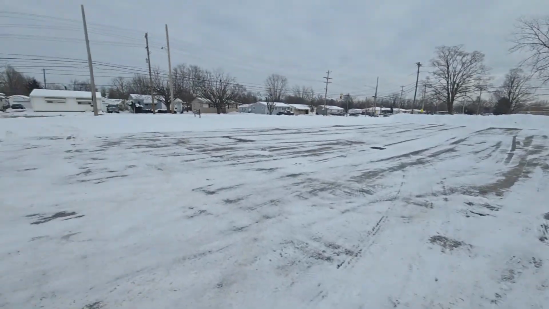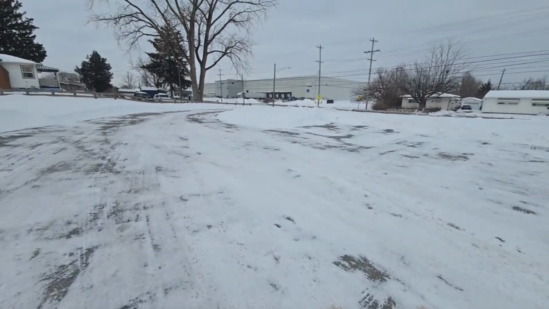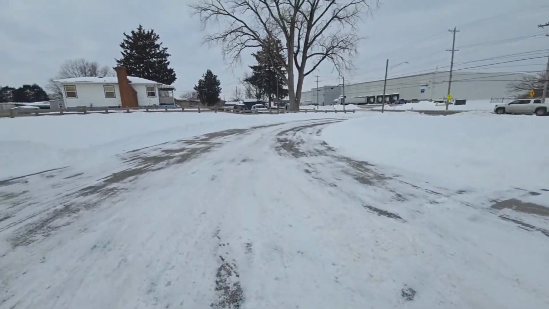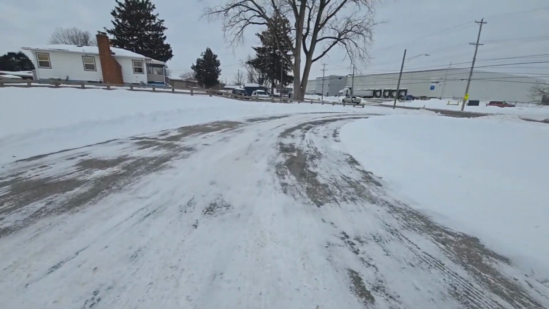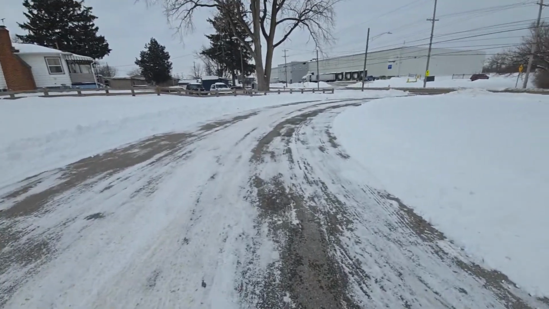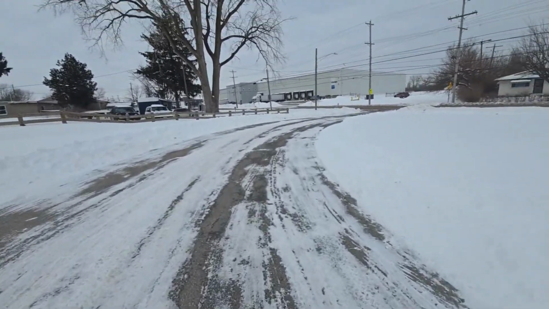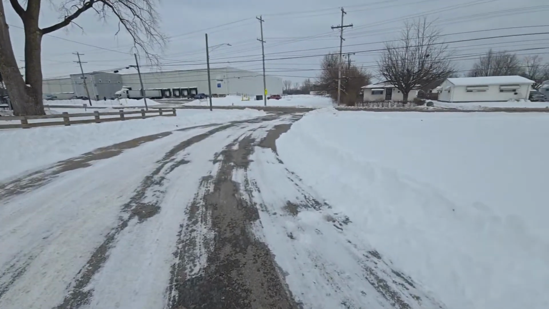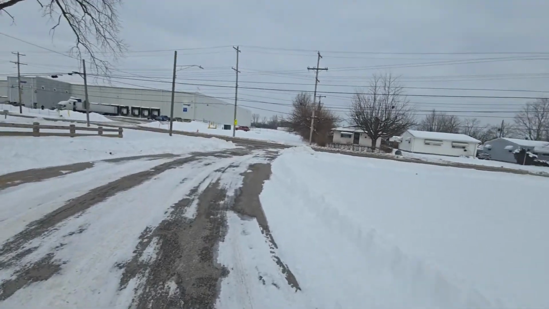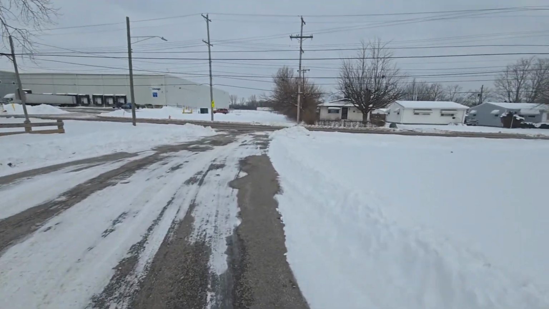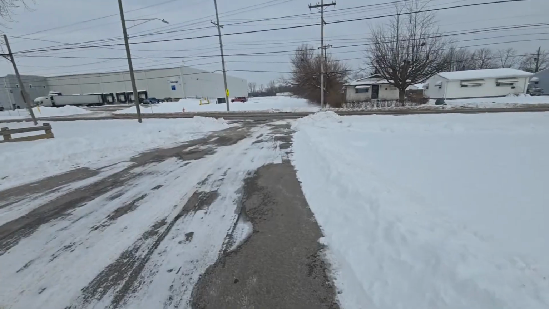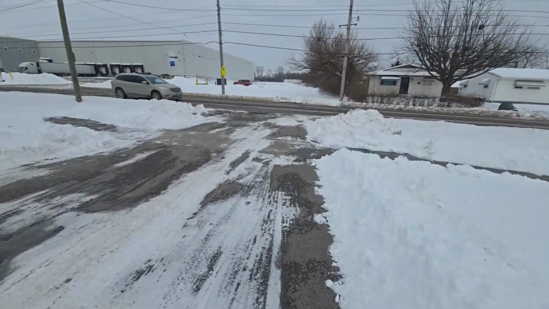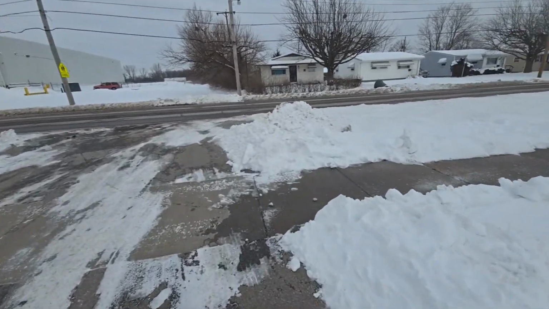Here we go. Now I reckon some of these sidewalks are still going to be covered in snow. Some of them won't be, but some will. Oh shit! They actually freaking shoveled this. Nice!